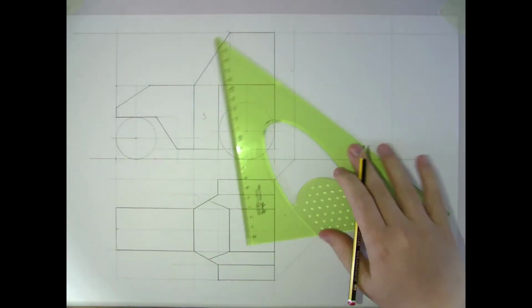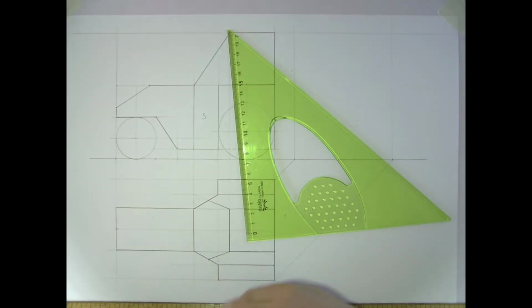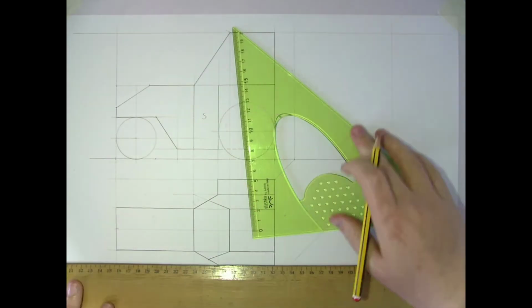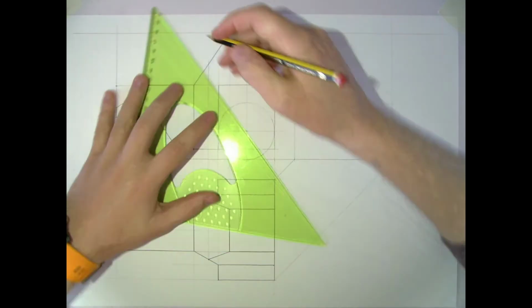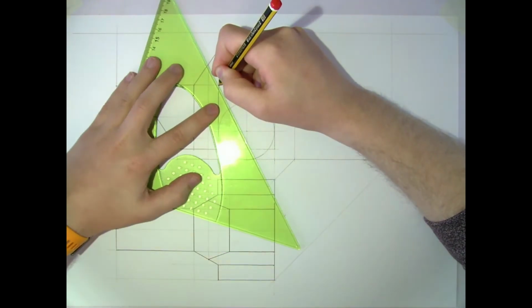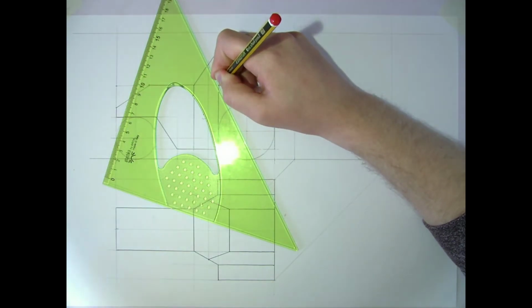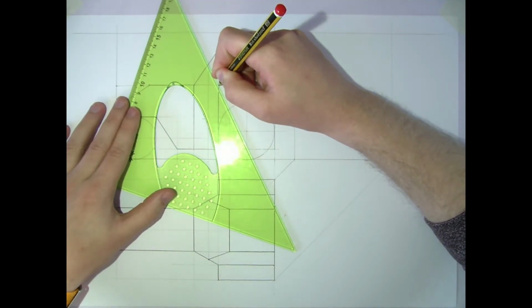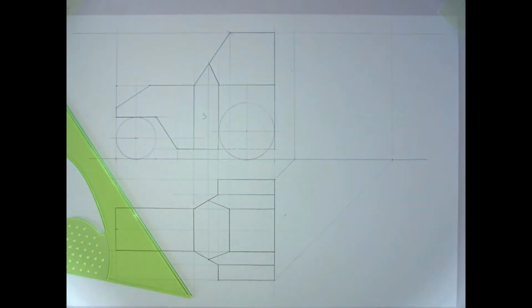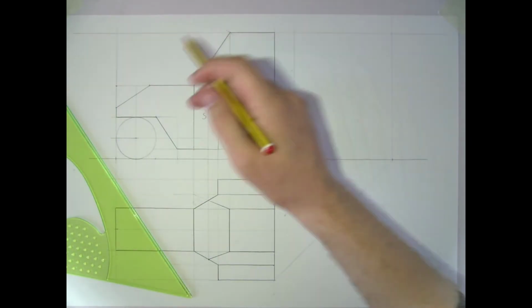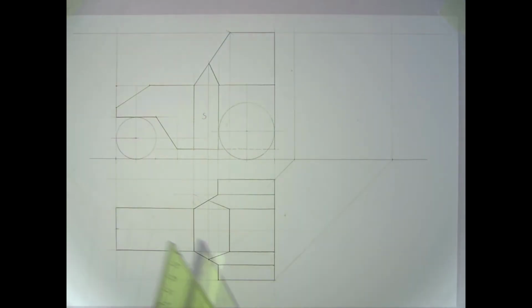Now what this also gives us is this point here. This point is the point that we're looking for up here. That will help us with the surface S find what that appears as up here. So that completes the elevation, and we have a good portion of the plan done now.